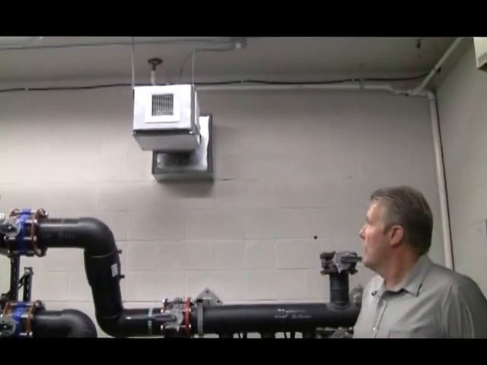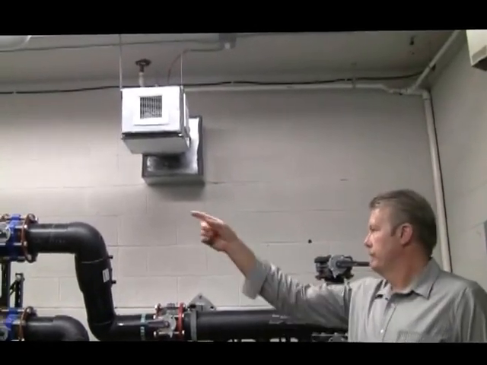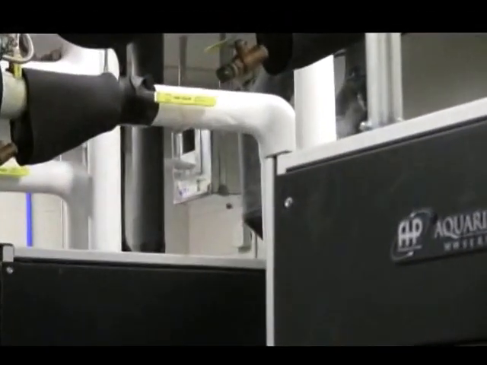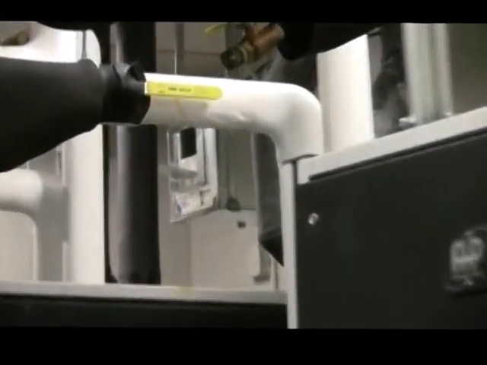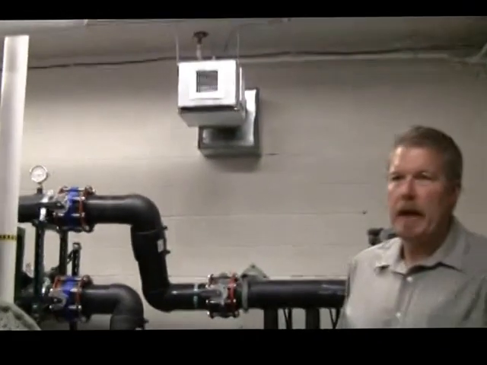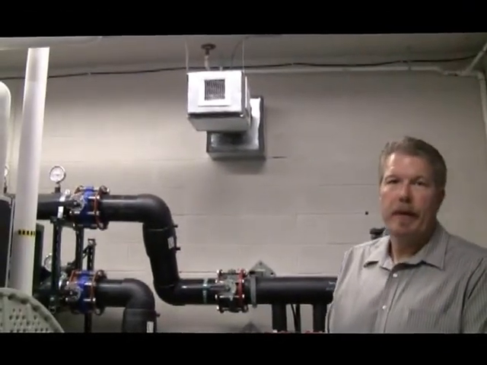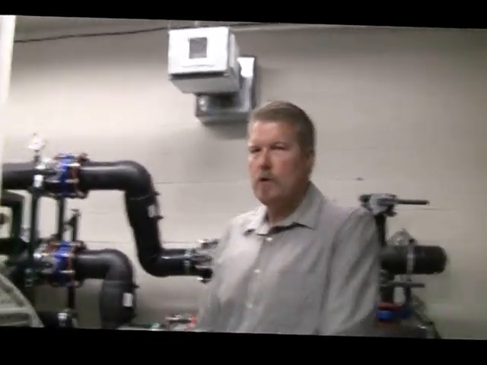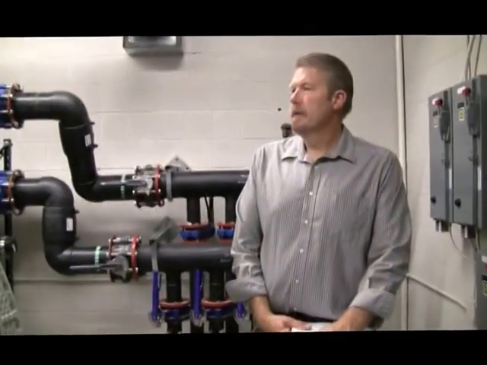We have an exhaust fan and an intake fan on the far end of the room. Those are for circulation and ventilation of the mechanical space. They are operated by temperature. There's a thermostat next to the control panel that lets us control the temperature in the room, the cold outside air in, and the exhaust air.